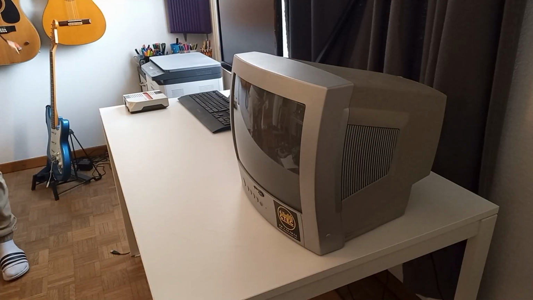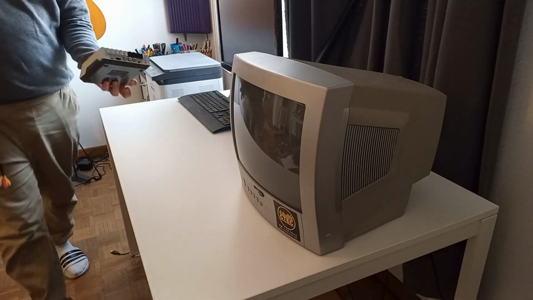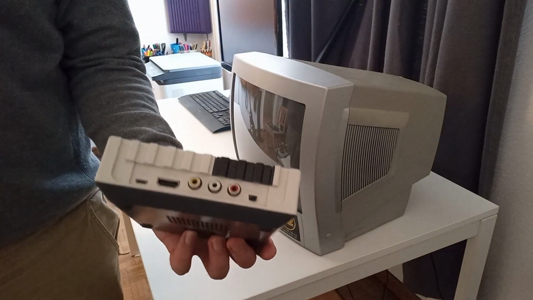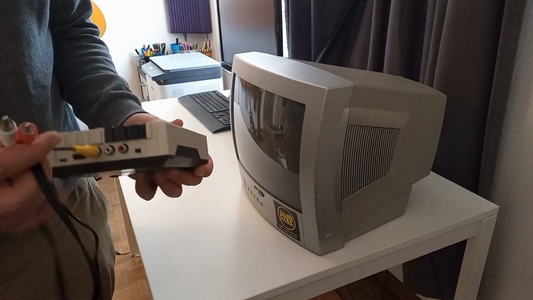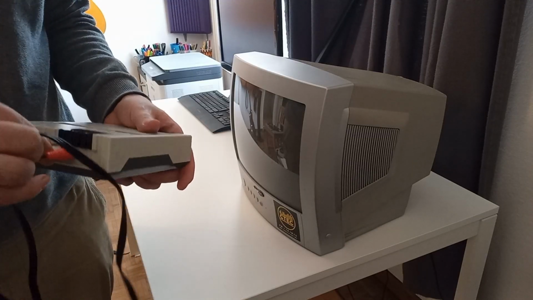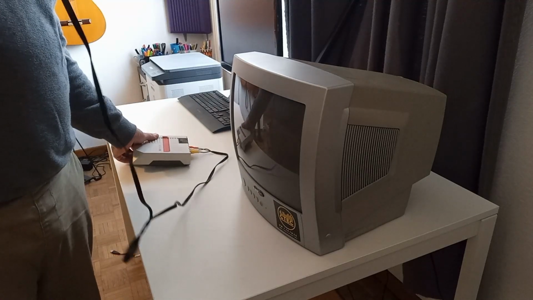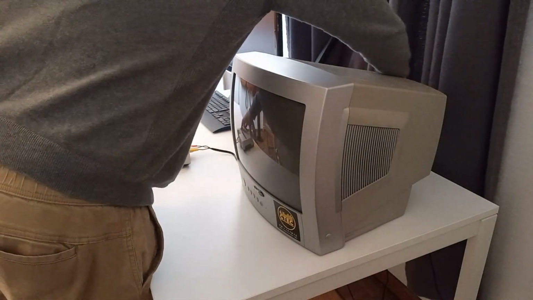Option number 2. I mentioned it before, this has two outputs, and hey, we actually have stereo sound, so cool. So that only goes into the TV. No need for, yeah, I pretend like I plug it in.